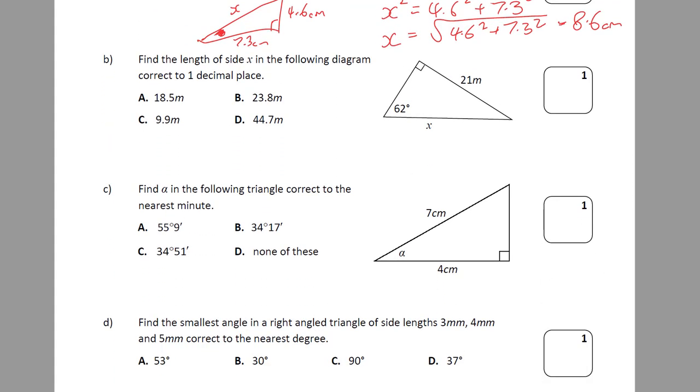Find the length of side x in the following. Not Pythagoras. We're back to trig. All trig questions involve two sides and an angle. One of them's unknown, but every trig identity, sine, cos, or tan, is saying sine, cos, or tan of some angle equals some side on some side. So sure, one is unknown, but it's always two sides and an angle. And that's what we've got.